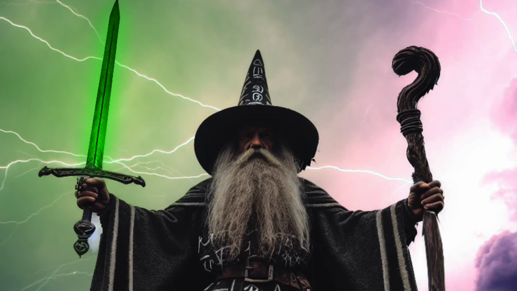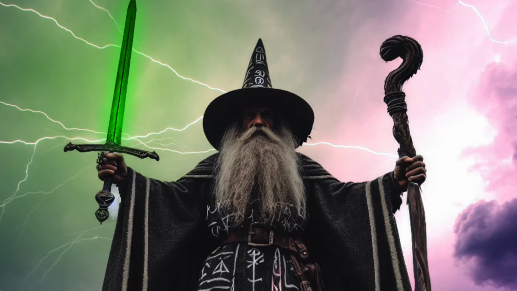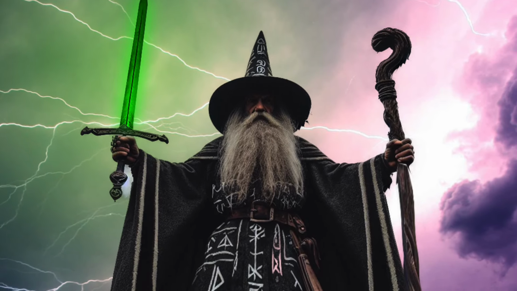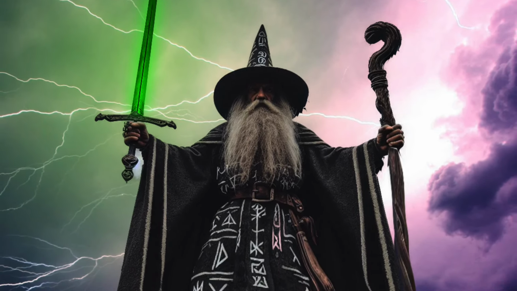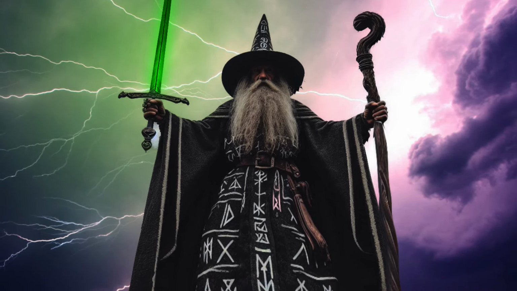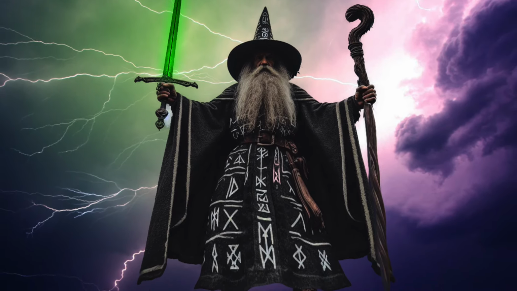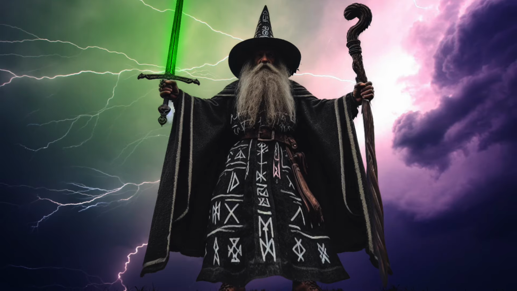Welcome back, everyone. I've got another compositing video tutorial for you today. There's no one right way to blend images together in Affinity Photo 2. Each project is unique, requiring different techniques to get the look that you are trying to achieve. Let's take this image of a wizard against a stormy night sky. Let me show you how I put it together.